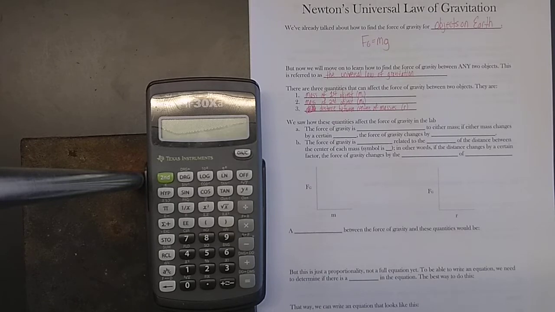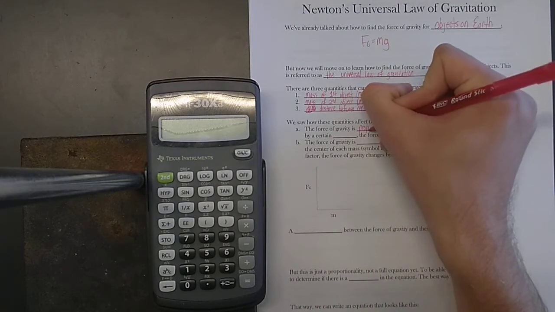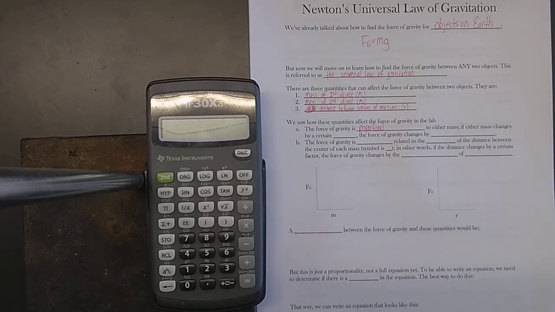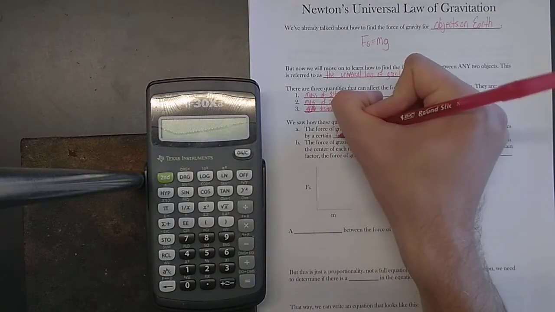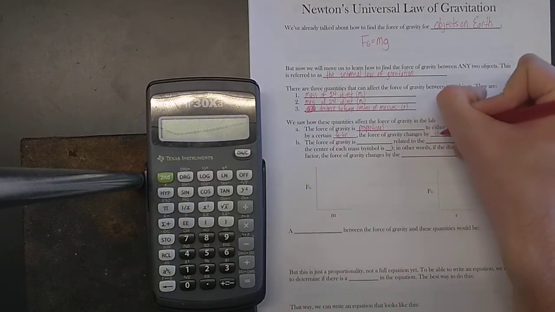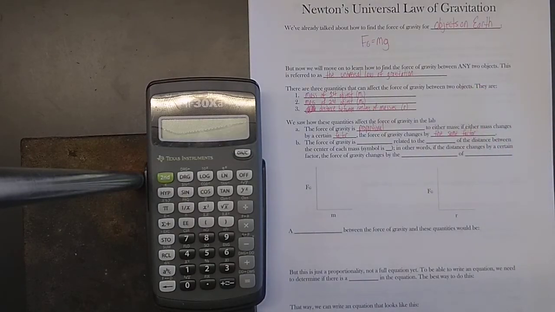During the course of the lab, we worked out that these are the factors, and we saw how they affected the force of gravity. Specifically, we saw that the force of gravity was proportional to either mass. Therefore, if either mass changes by a certain factor, the force of gravity changes by the same factor. In other words, if one mass doubles, then the force of gravity between the two masses doubles.